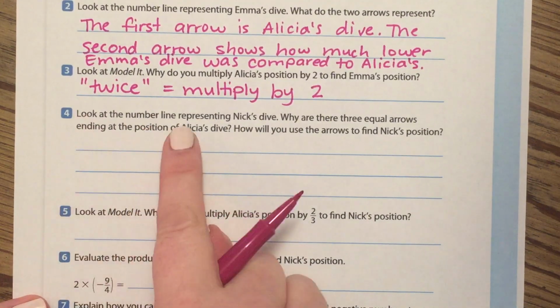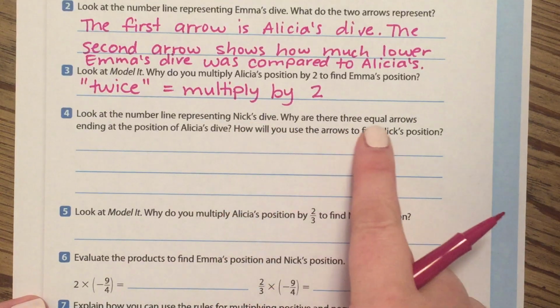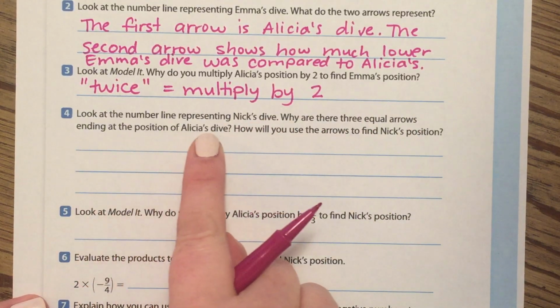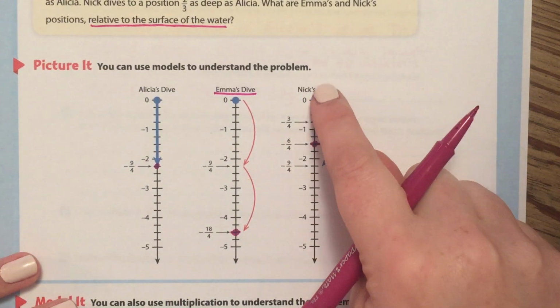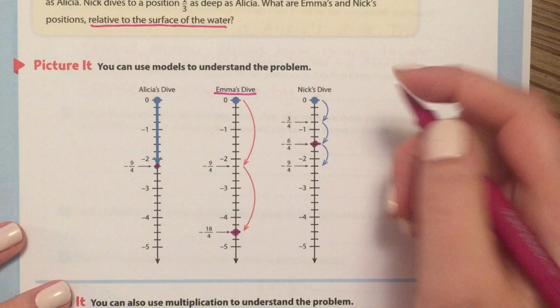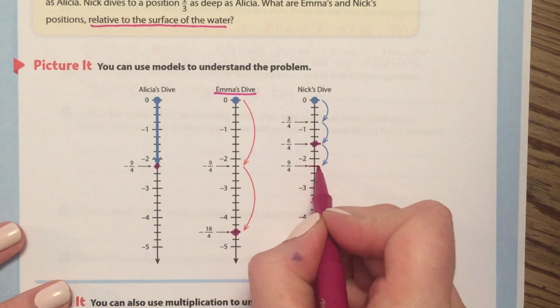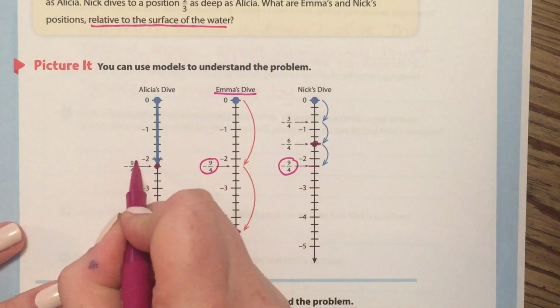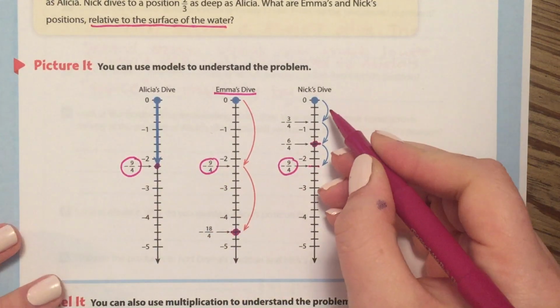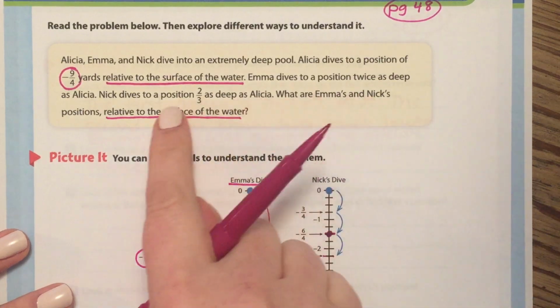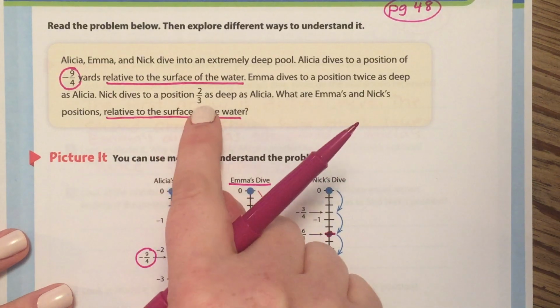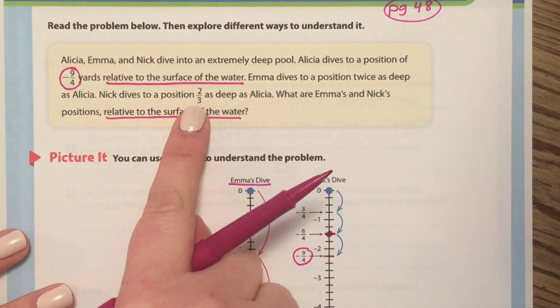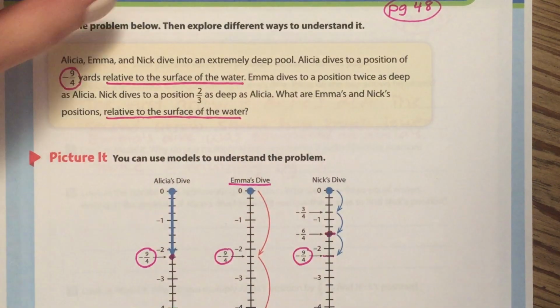So for number 4, we're going to look at the number line representing Nick's dive. Why are there 3 equal arrows ending at the position of Alicia's dive? How will you use the arrows to find Nick's position? So let's go back to the number line. It's asking us, why are there 3 equal arrows going from 0 down to -9/4 here, which by the way is Alicia's dive. If I look back at the words, it says that Nick dives to a position 2/3 as deep as Alicia. So that means he doesn't dive quite as deep as she does. He dives 2/3 of her depth.